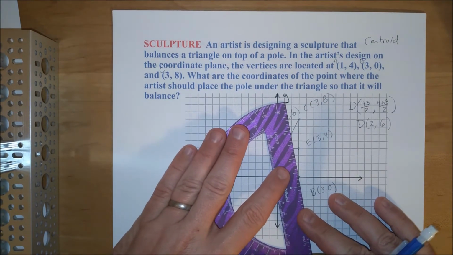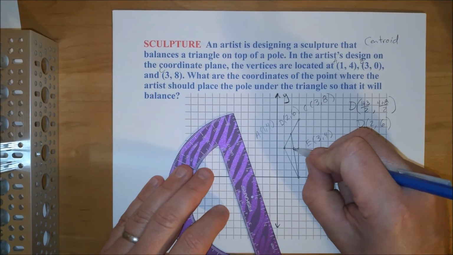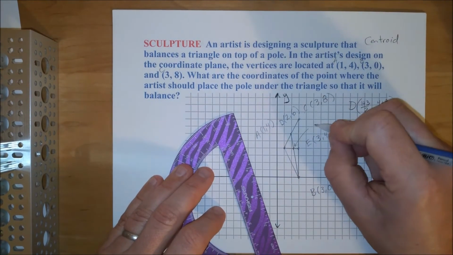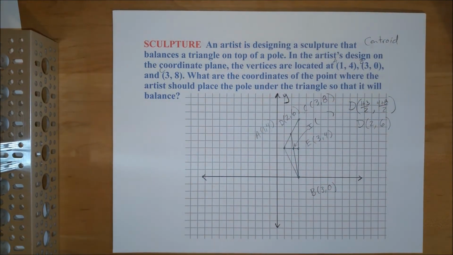And you can see it's going to look something like this. Okay. And there's our centroid. Since we've already used C, I won't use C for centroid. Let's call it I for intersection, I guess. What are the coordinates of point I going to be?